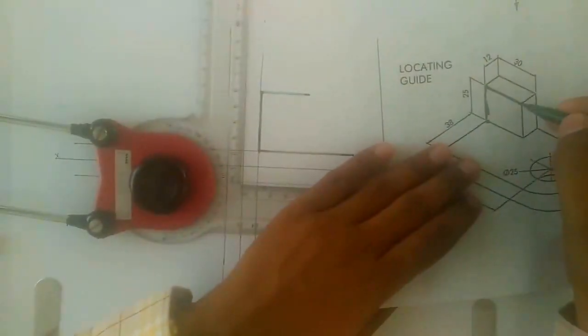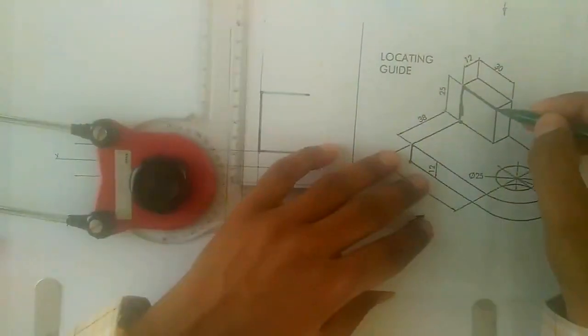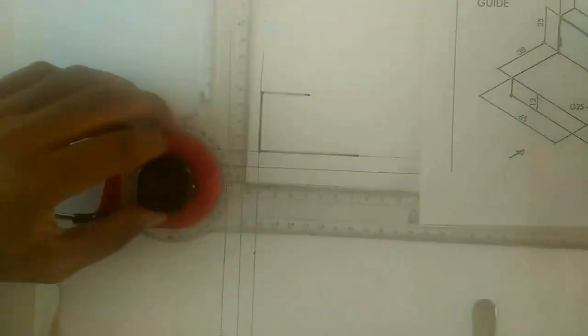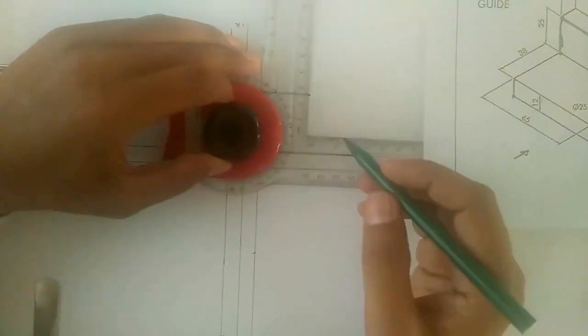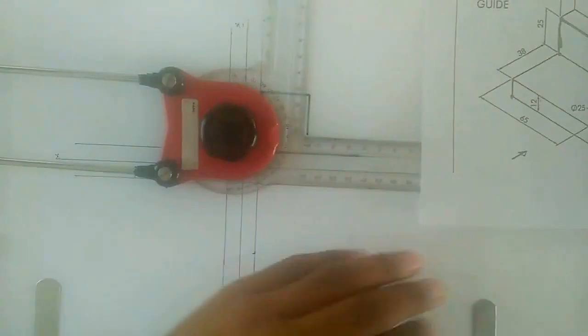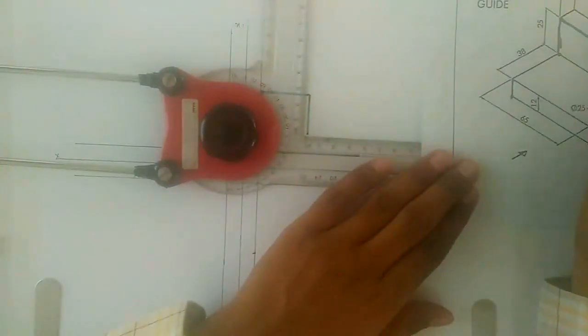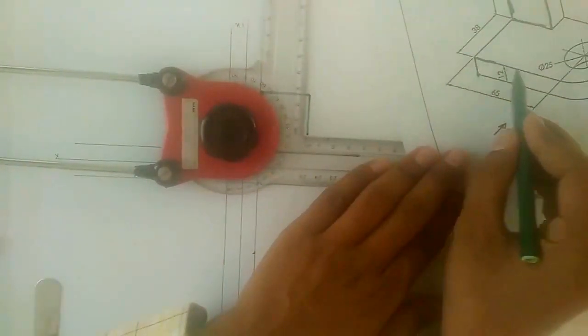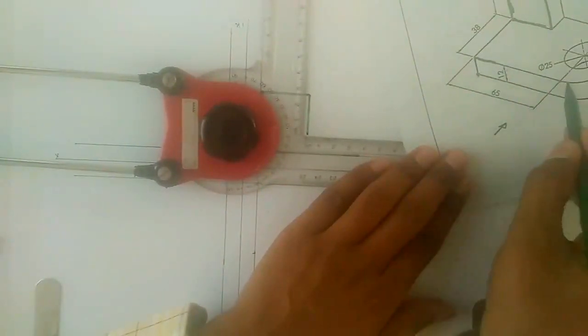So from this point vertically downward, this length is equal to 25. So from this point 25 in downward direction, like this. Now this line and this line are coinciding. So the length of this line is straight up to 65.